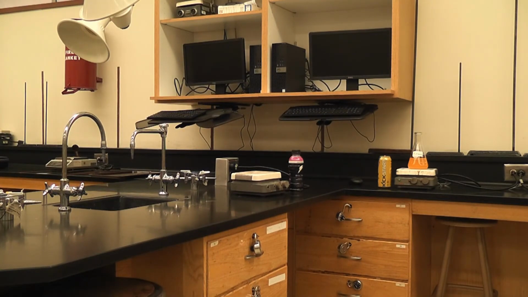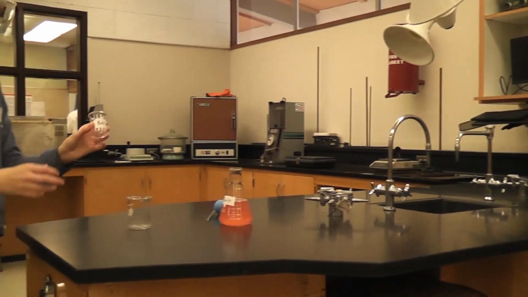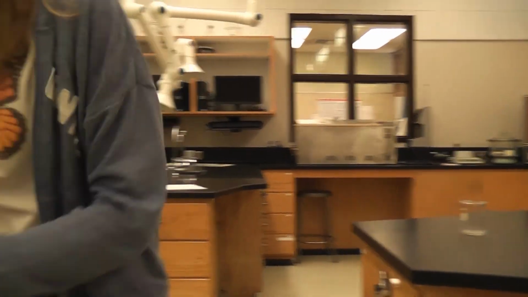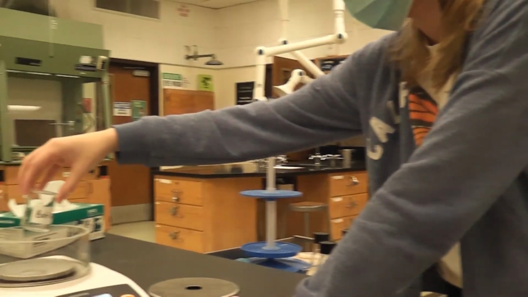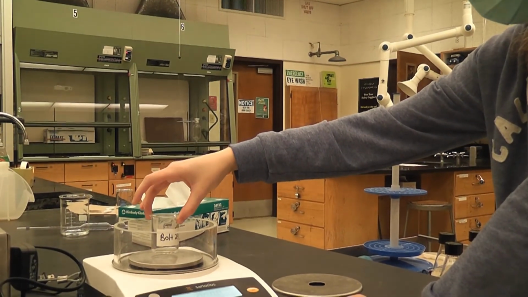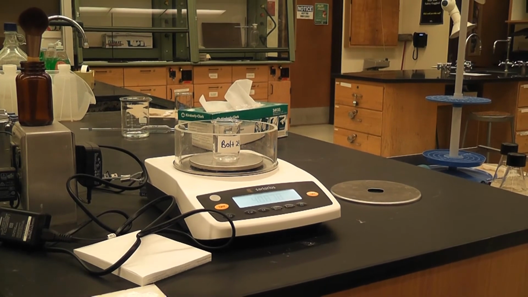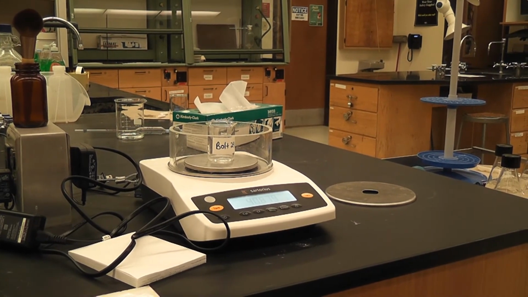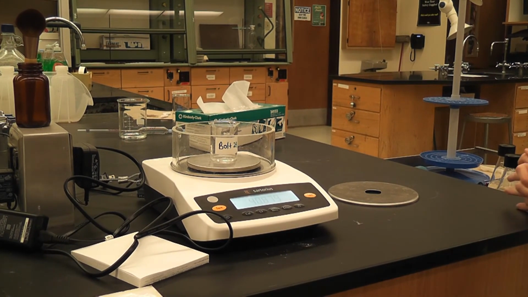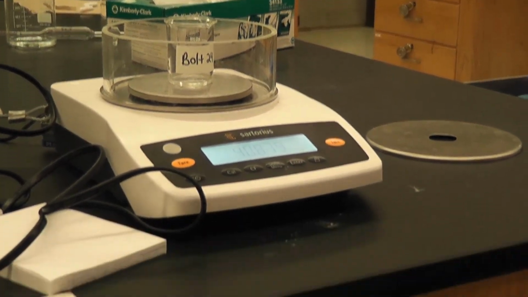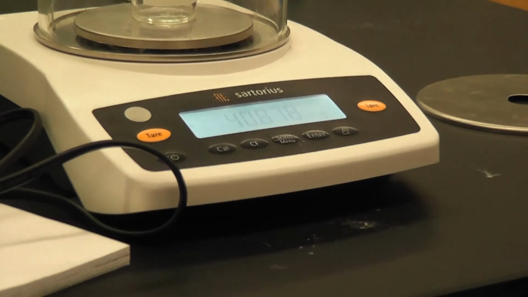First, before we do any pipetting, we're going to weigh the mass of just the beaker. So for Bolt 24, I'm going to tare it, and we place it on the scale. Okay, so the weight of just the beaker for Bolt 24 is 40.878 grams.